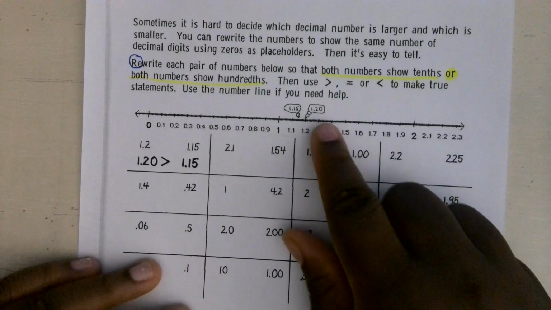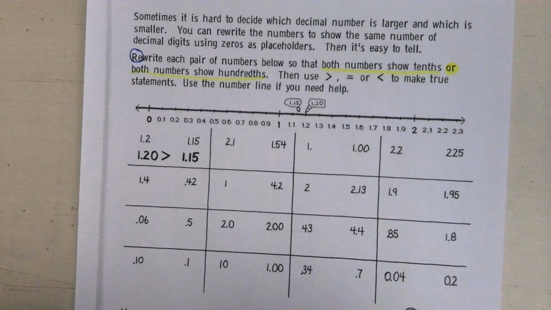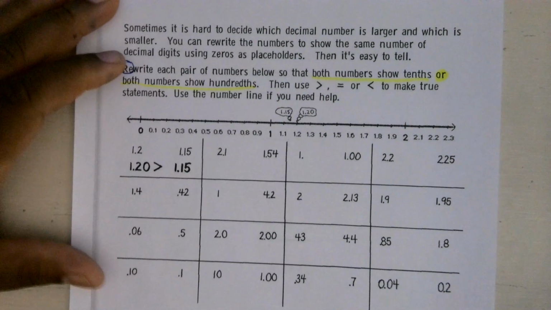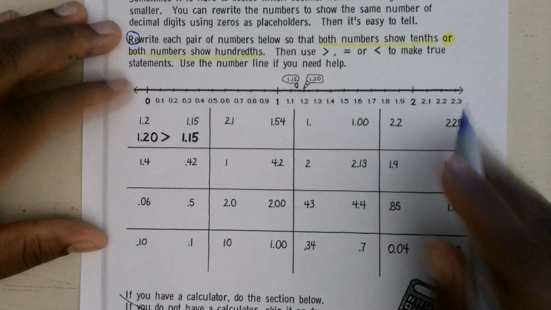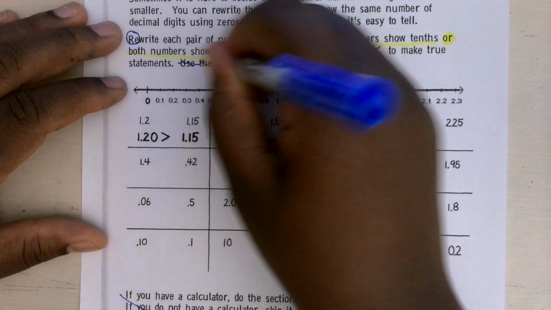And then I'll use is greater than, is equal to, or is less than to make the true statements. Use the number line if you need help. If you need the number line, it's there for you, but this is very much optional.